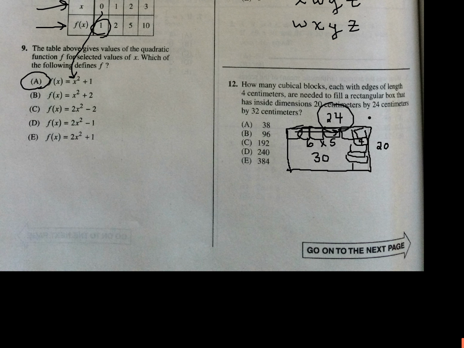Now we also have a height. The height is 32 centimeters. So you have to picture this 3-dimensional. So on top of each other. So you're just going to take 32. You're going to divide it by 4. You're going to get 8. So we're going to take the number of blocks that fill the bottom of the box, and we need 8 layers. So we're going to take 30 times 8, which is 240. Okay, I did that kind of quickly, and I can't draw, which doesn't help me be able to explain it very well. All right, next one.